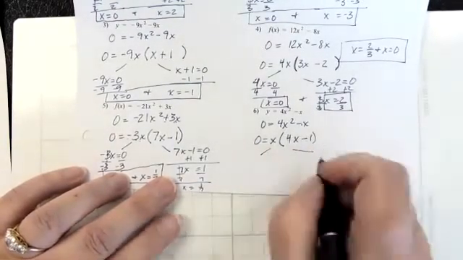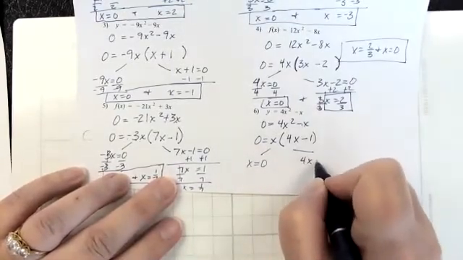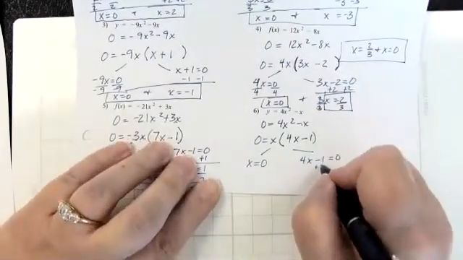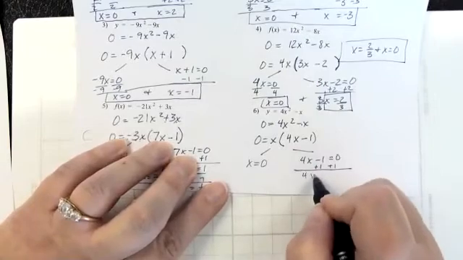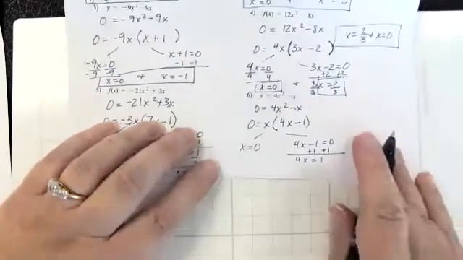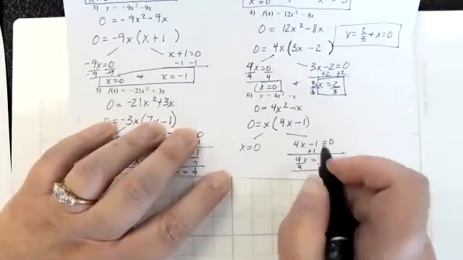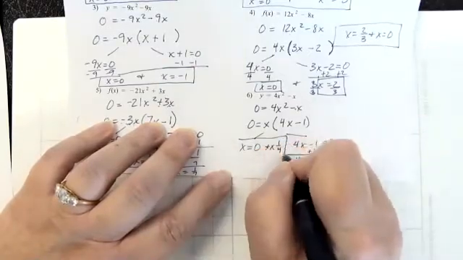We'll branch these off into the two different possibilities. X equals 0, or 4x minus 1 equals 0. Add 1 to each side. It's a two-step equation. This gives us 4x equals 1. Then divide each side by 4 to get x equals 1/4. Okay, so x equals 0 and x equals 1/4.